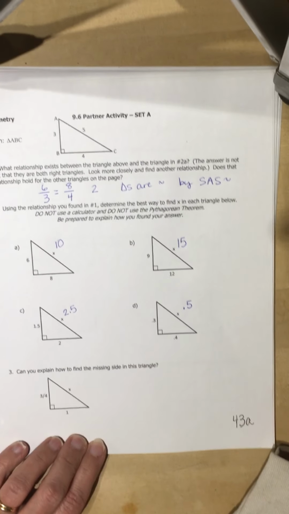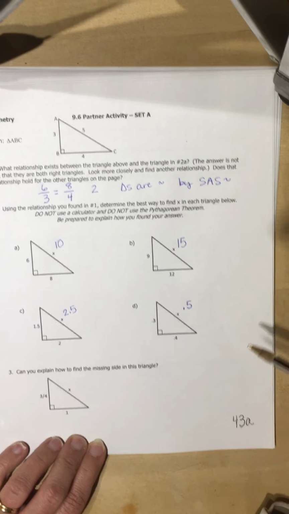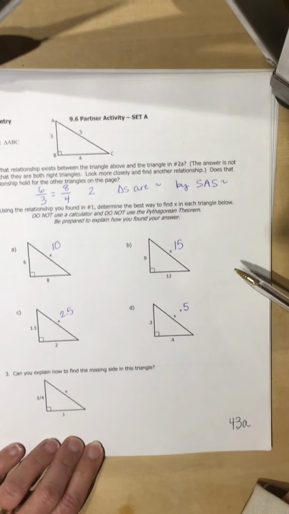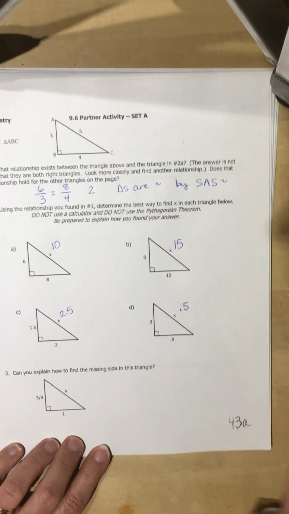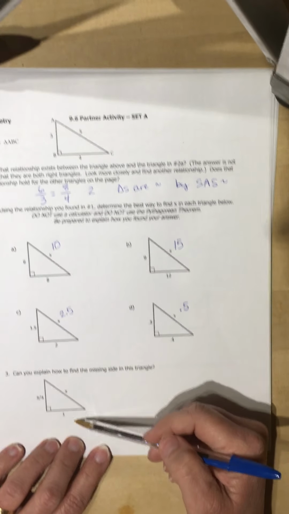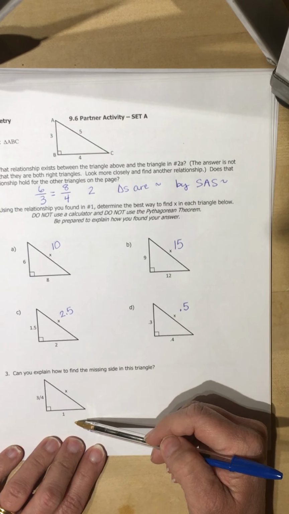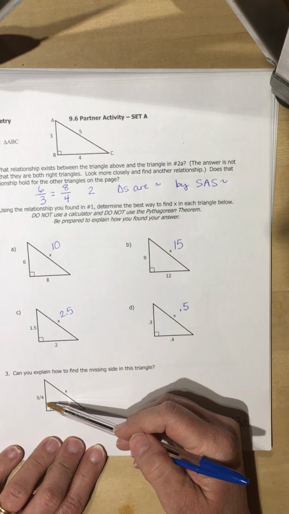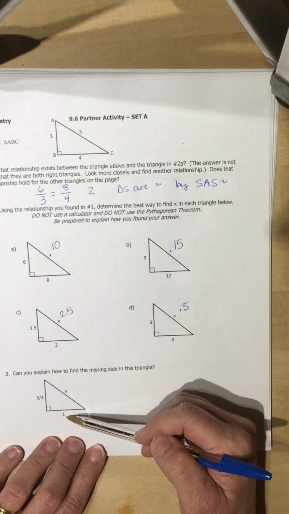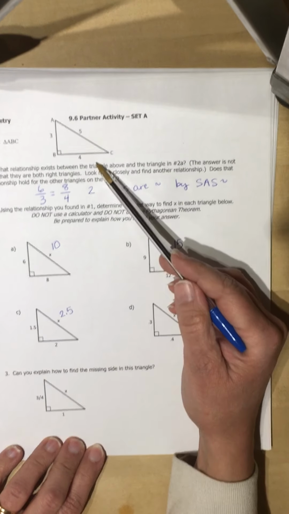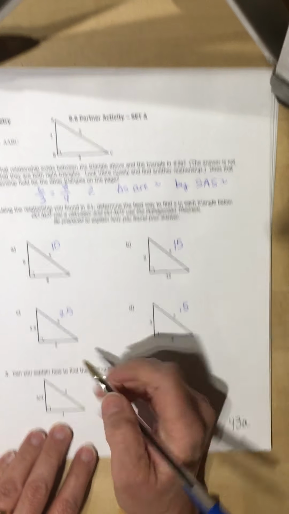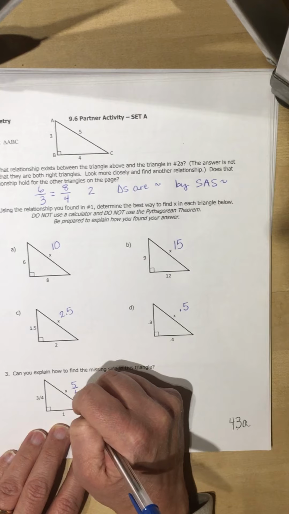So all of these triangles are similar, which means that you can just use their scale factor to find the missing side. And so if we look at this last triangle on the page, we've got 3 over 4, and we've got 1. Well, 3 divided by 4 is 3/4. 4 divided by 4 is 1, so that means that our missing side here is 5 over 4.